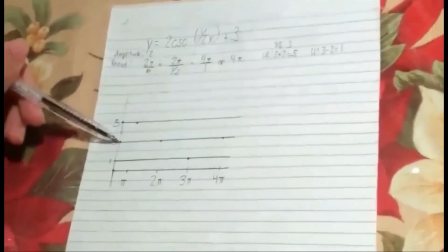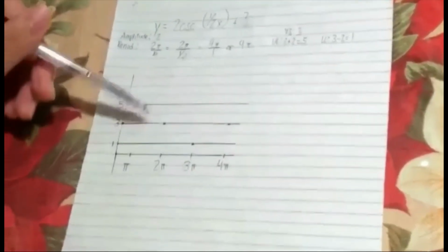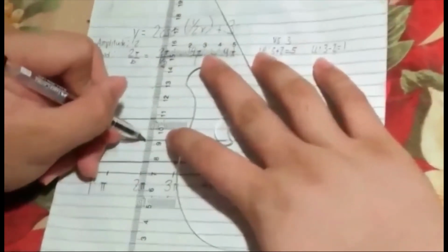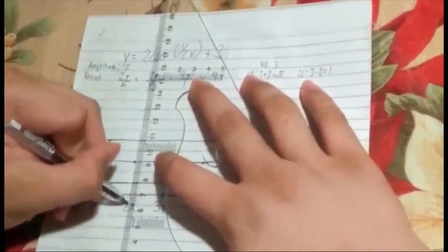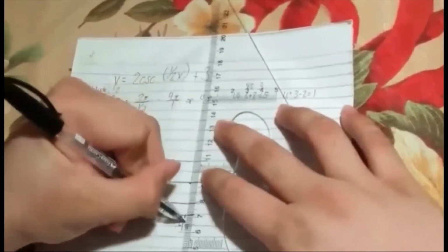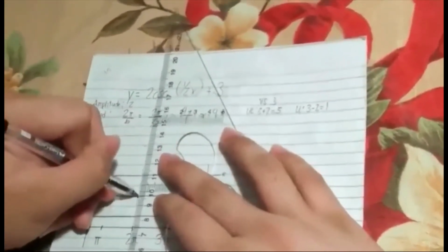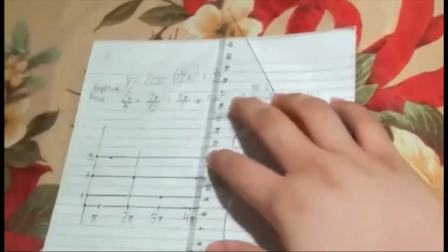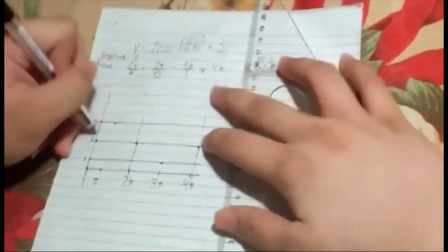Before we draw the graph, let's first find the vertical asymptote. To find the vertical asymptote, we will find the points on the midline, which are 2 pi and 4 pi. Then let's draw a vertical asymptote. After that, we draw the graph.